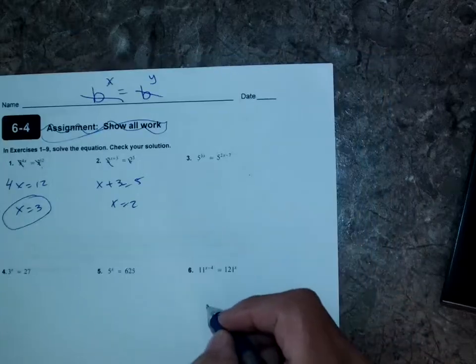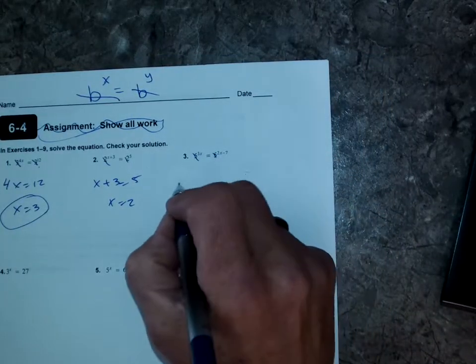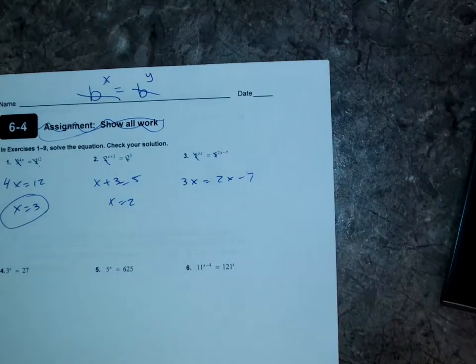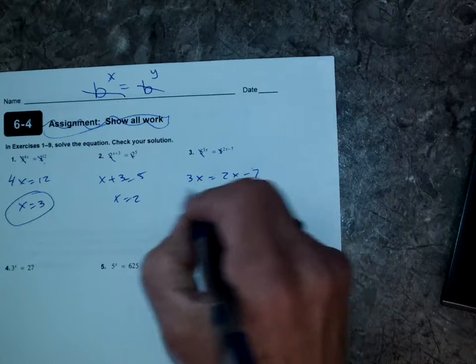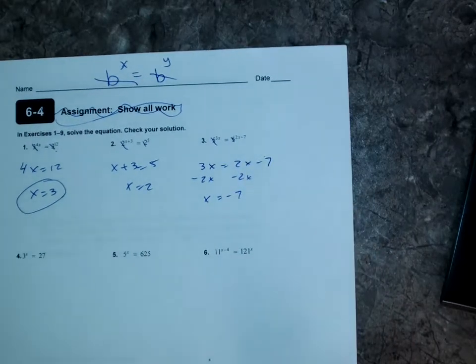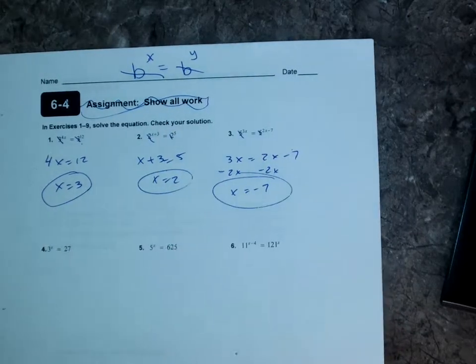Easy. Number 3, same base, cross it off. I got 3x equals 2x minus 7, and I can solve. Minus 2x, I get x equals negative 7, okay? Now, easy. If it's the same base, boom, just cross off the bases and solve.